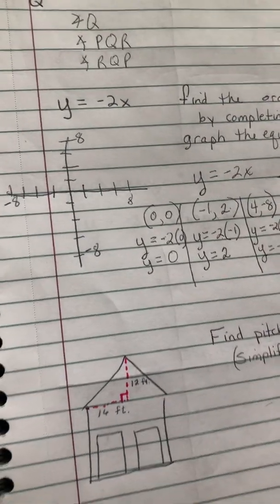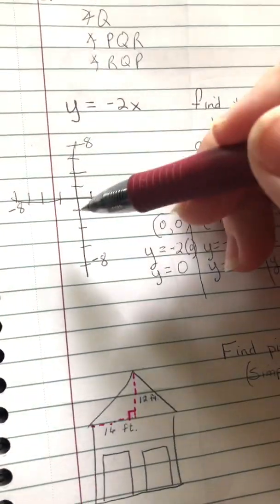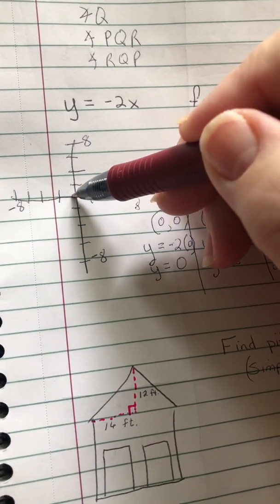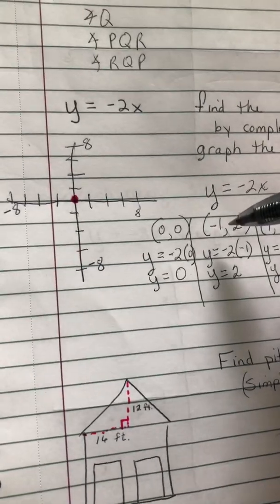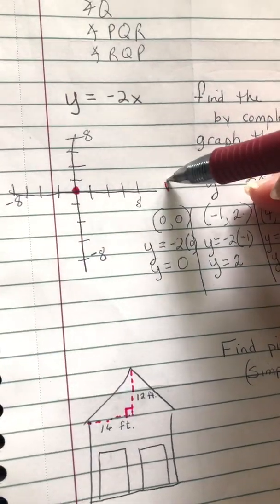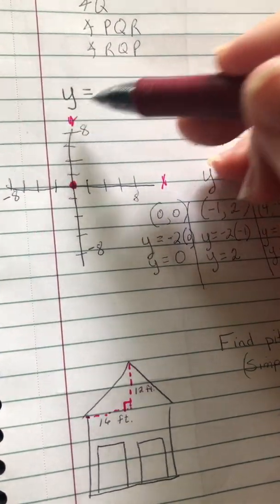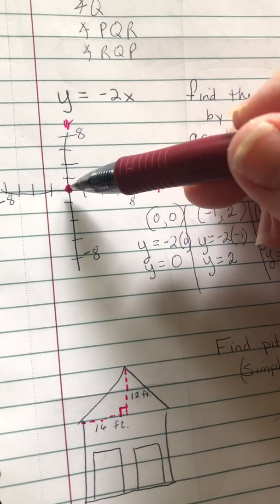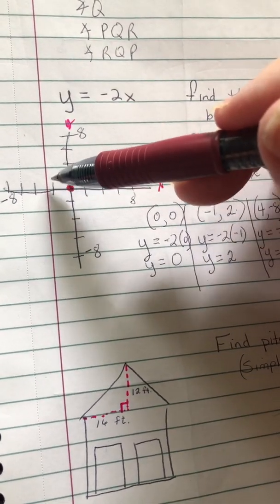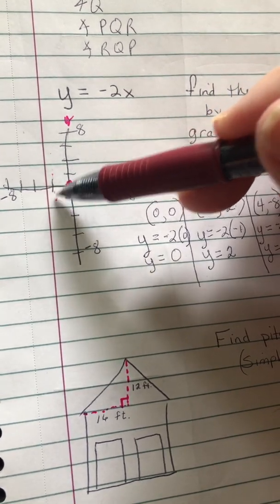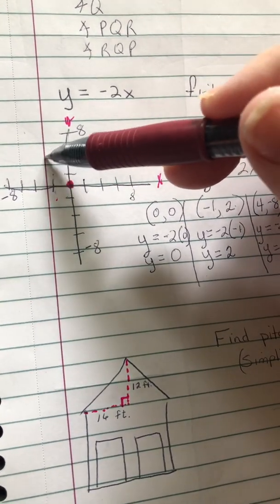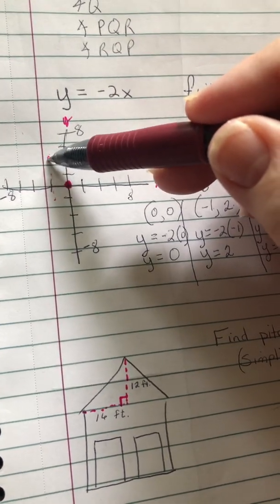Okay, so the first one was at 0, 0. So 0 on the x and 0 on the y. So here's that spot. The next one is negative 1 and 2. And remember, this is the x-axis and this is the y-axis. So we're going to go to the negative 1 on the x, but we're not going to put a dot yet. It's where negative 1 on the x matches with 2 on the y. It's where they cross. It's this spot.